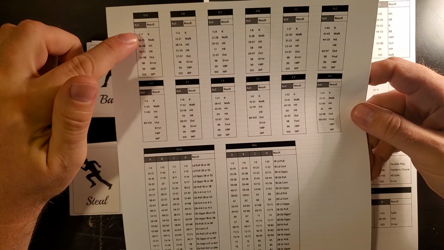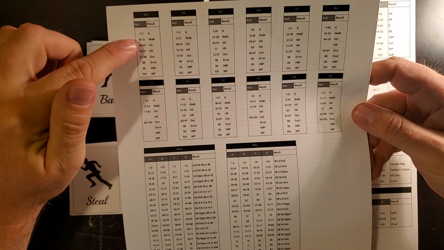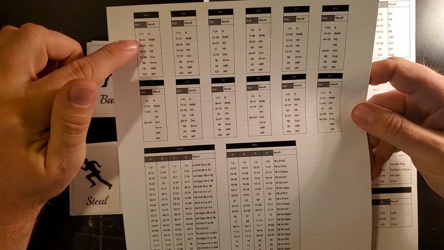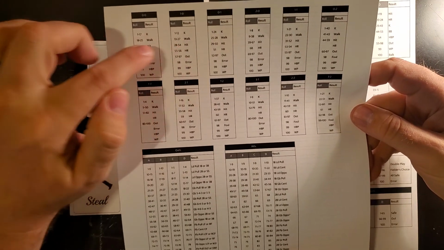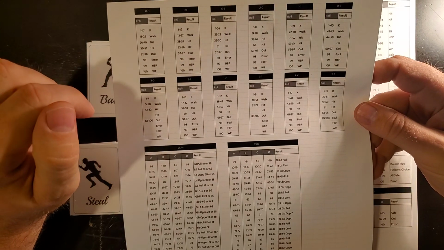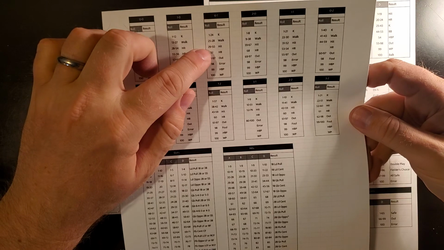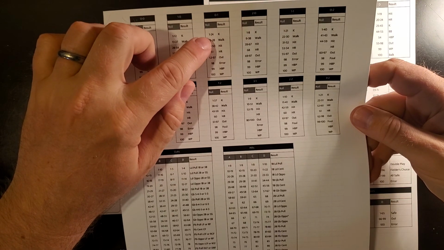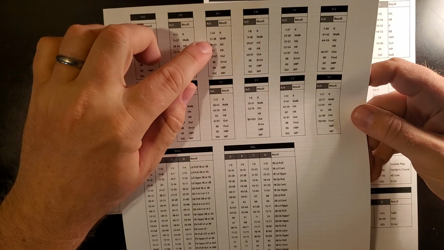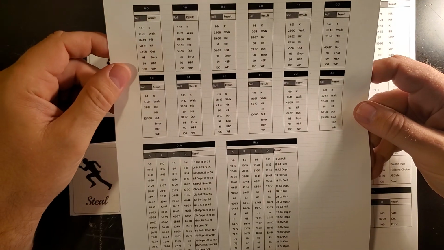Here it's a 17% K rate and a 6% walk rate. So you can see that these are changing as you move between them. On an 0-1, if the count gets to 0-1, your strikeout rate rises to 24% as opposed to just a 2% walk rate.